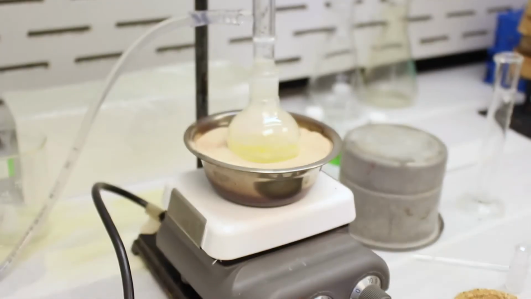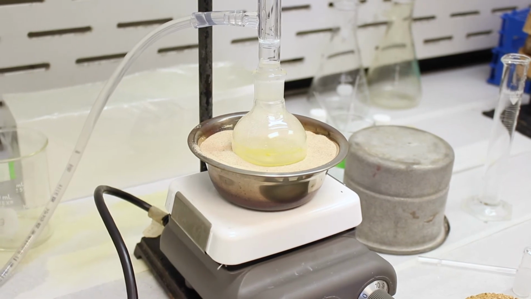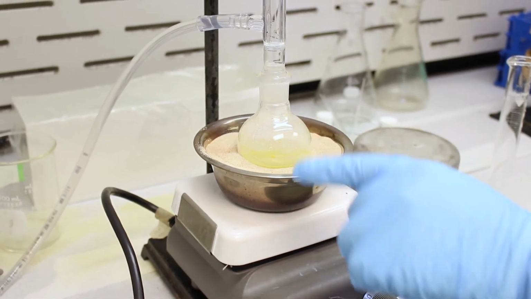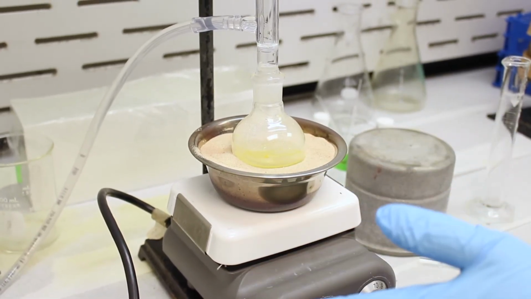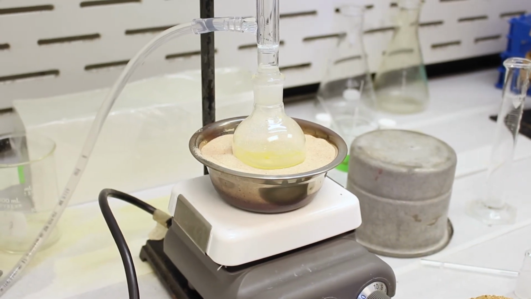It is not a closed system. Never heat a closed system. Okay, and we're going to heat this until it starts boiling, which is the reflux temperature, and then we wait for 1 hour for the reaction to be completed.